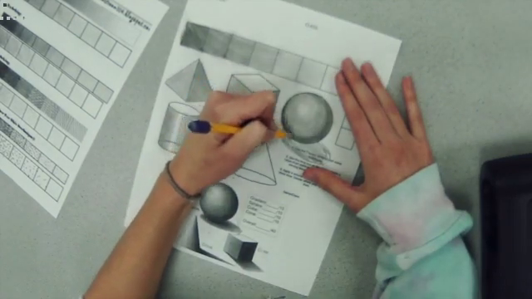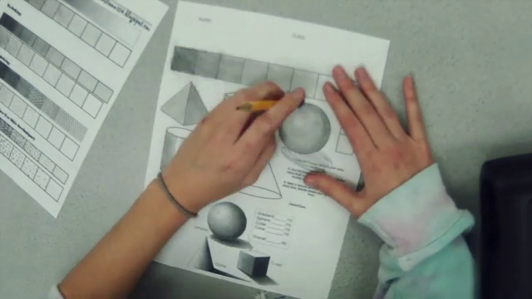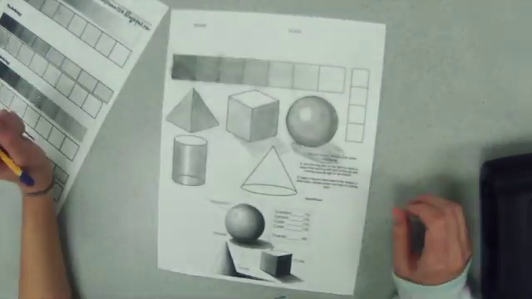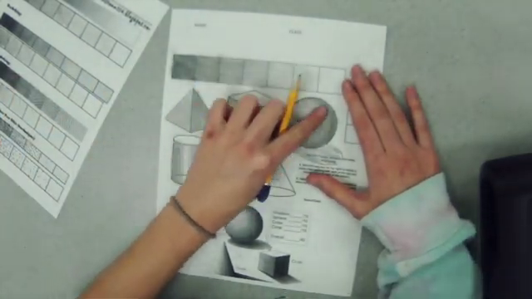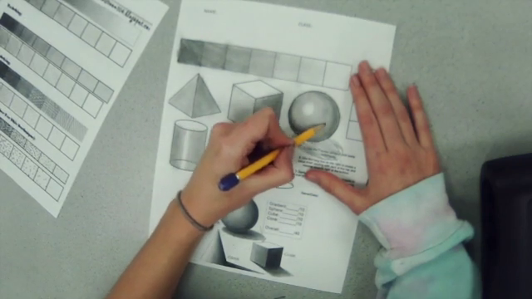Layers, layers, layers. And there you go. You have shown value to create form.